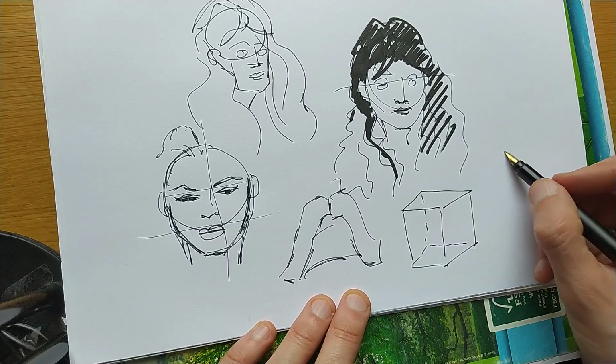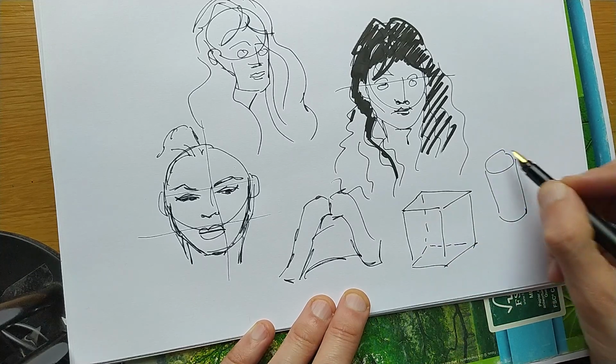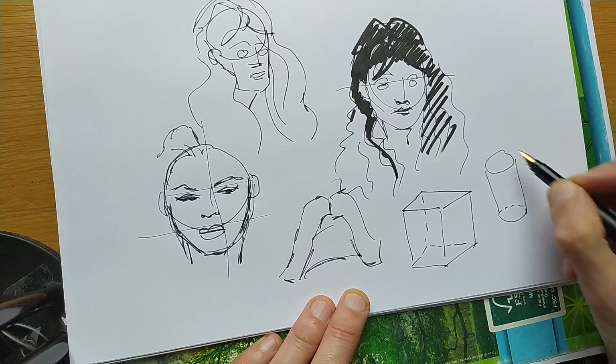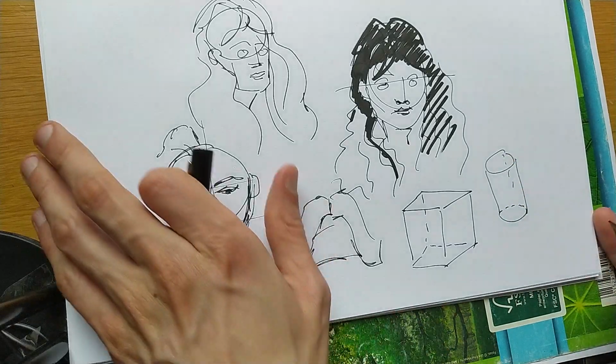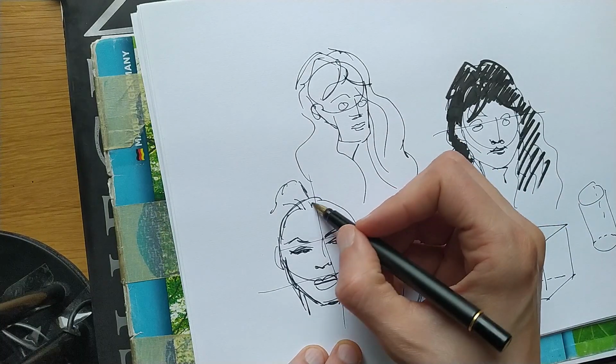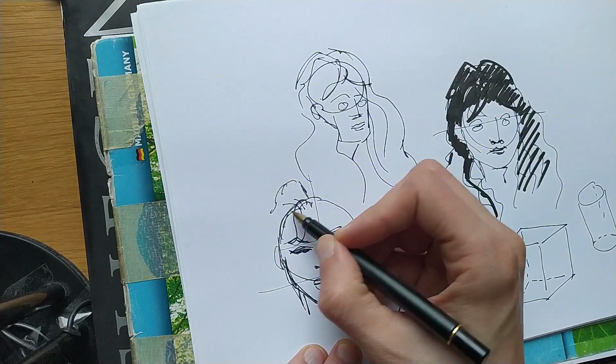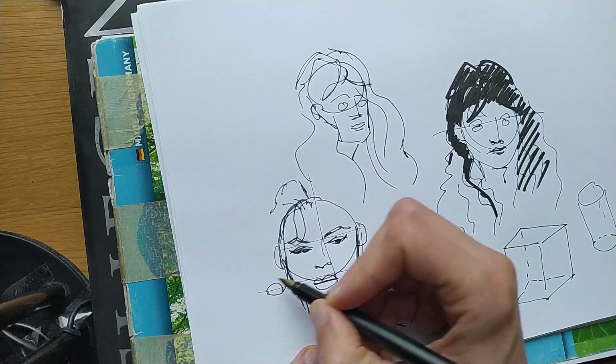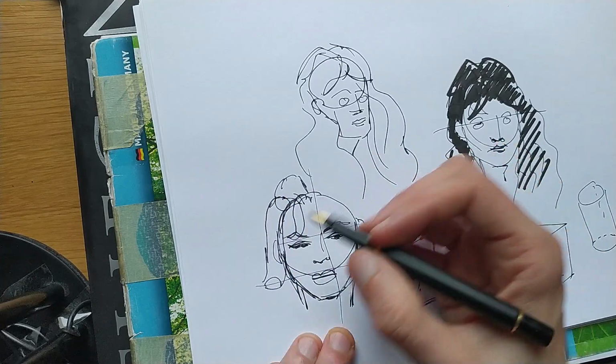You know what I mean? Or some round surfaces. Like you can see everything has three dimensions. And as I put here my hair, you maybe can treat it as something round.